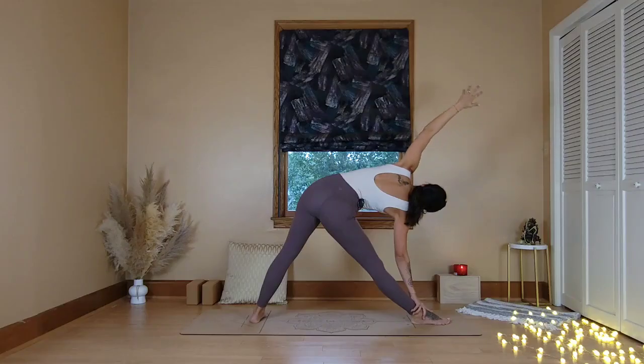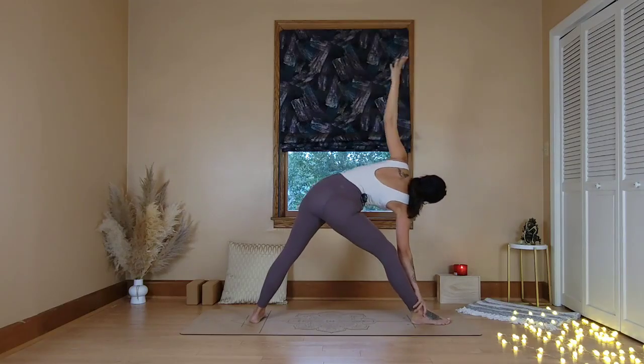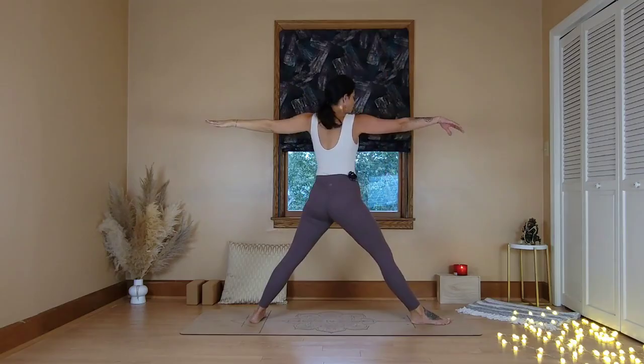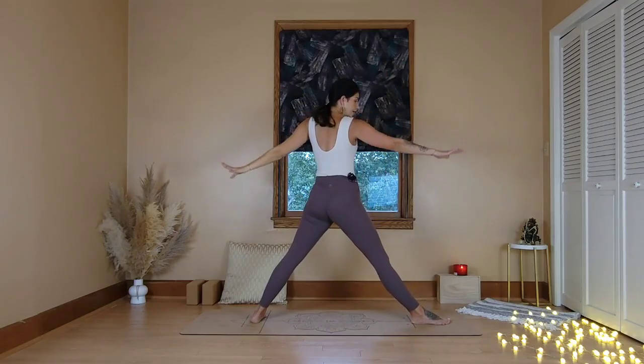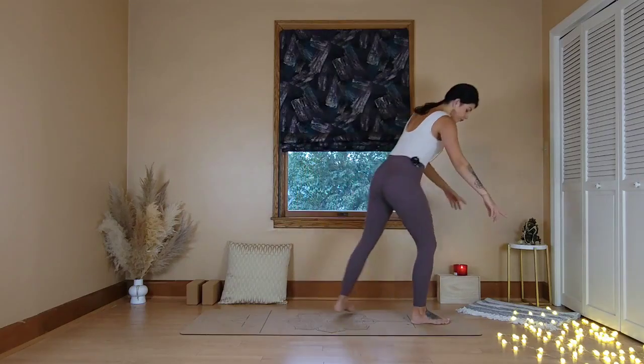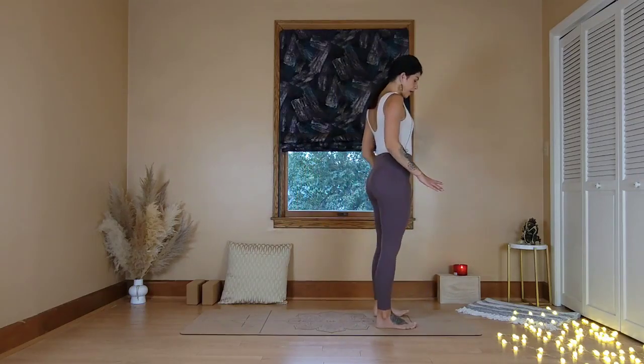Then reach your left arm up. Inhale, come up to stand. Look to the front. Exhale, release your hands. And then you step at the front of your mat, feet hip distance apart.